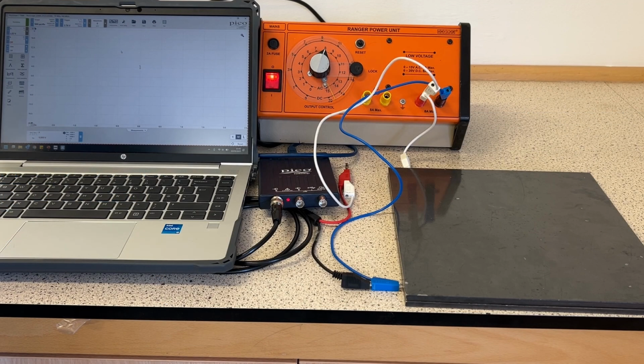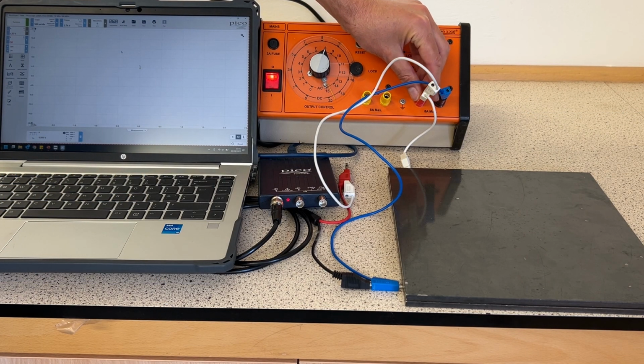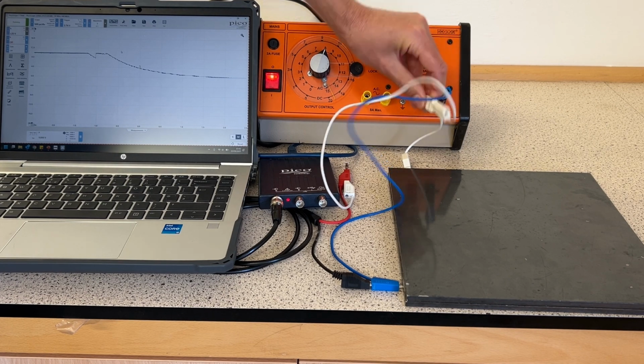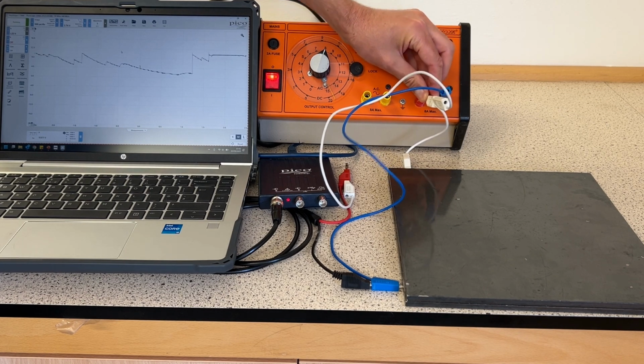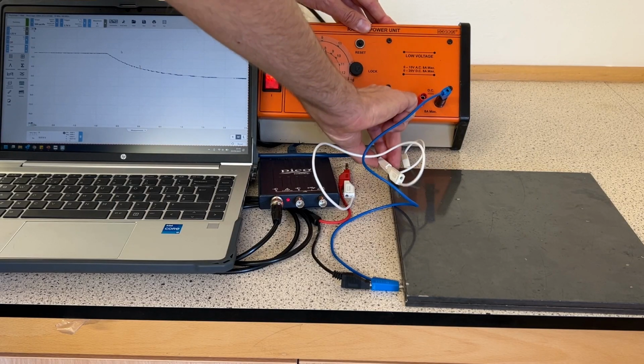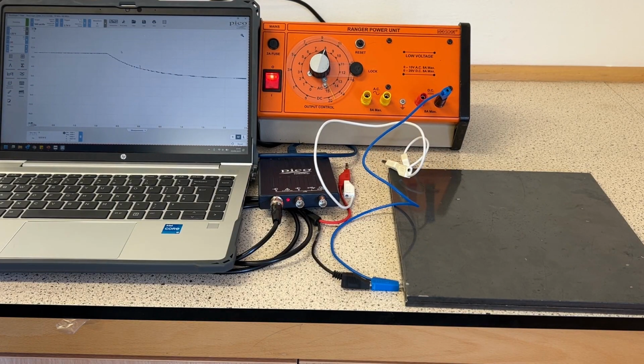To discharge the capacitor, I can just pull the lead out of the positive terminal of the power supply and it discharges. But sometimes it won't disconnect cleanly and I won't get a clear discharge. So I'll try that a few times and wait until I get a really clear discharging capacitor curve.